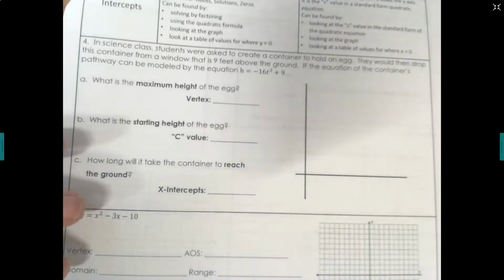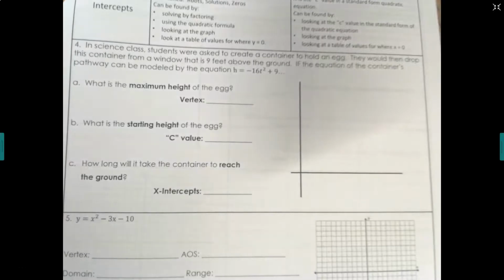Okay, so we've talked about those a lot, so hopefully that's a quick reminder of what you know about intercepts. Now, we have another real-world problem here. In science class, students were asked to create a container to hold an egg. They would then drop the egg container from a window that is 9 feet above the ground. If the equation of the container's pathway can be modeled by the equation h equals negative 16t squared plus 9.